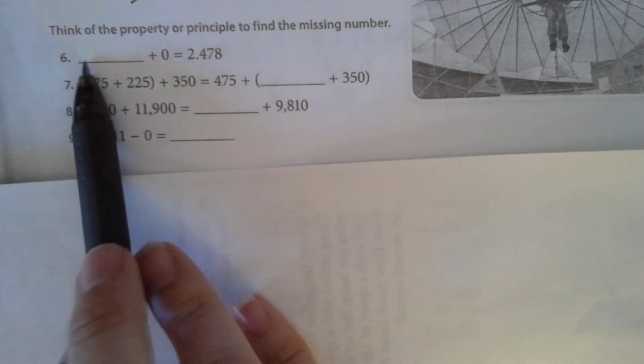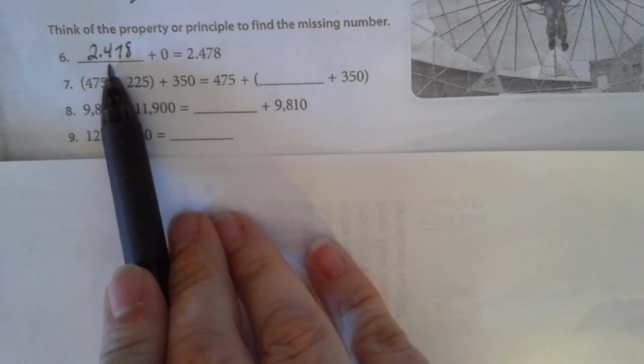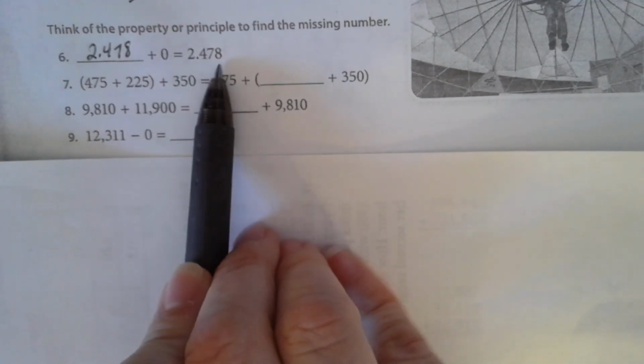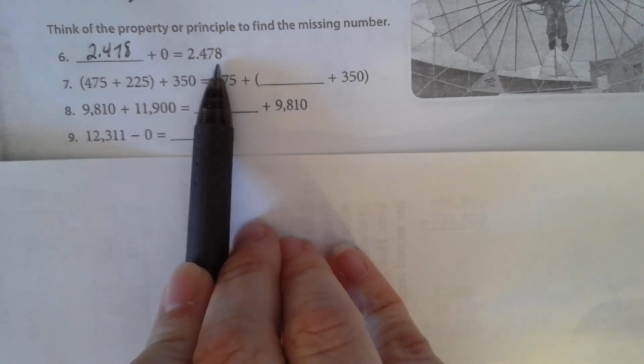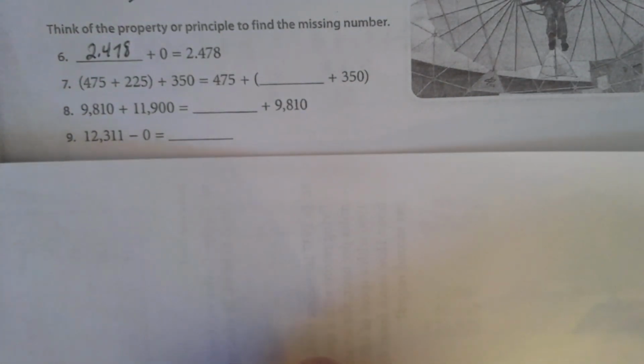For instance, number 6, if I have a number and I add nothing to it, it equals 2.478. What did I have in the first place? 2.478. So look at it, and does it make sense? I have 2 and 478 thousandths plus nothing is still 2 and 478 thousandths. Give me a thumbs up if that makes sense. Looking for you, Sassy Fressy. Thank you. Oh yes, it's Snyder Spider, you girl, stop it.